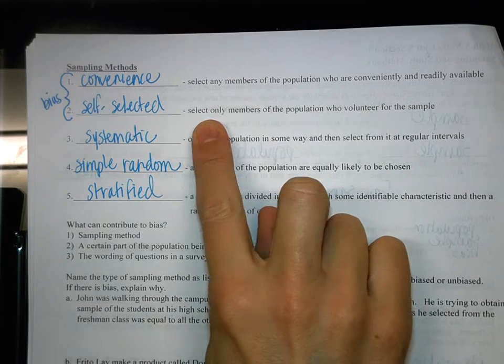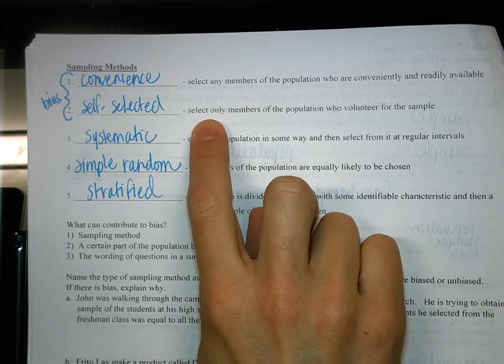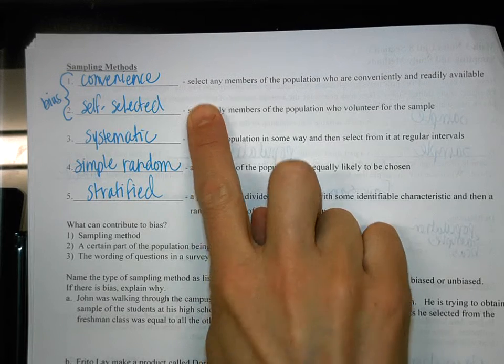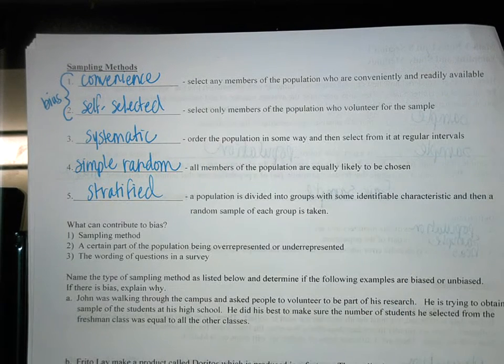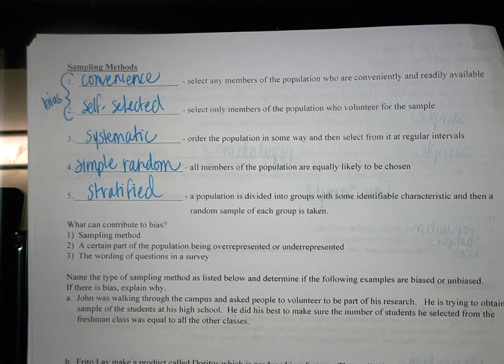Self-selected, anybody can choose themselves. So it's not random, really. You're just choosing yourself to participate. And convenience is you're just taking whatever's convenient. It's not really a good sample. It's just whatever's right in front of you. Okay.